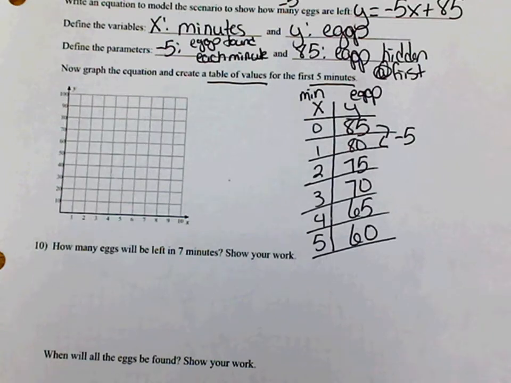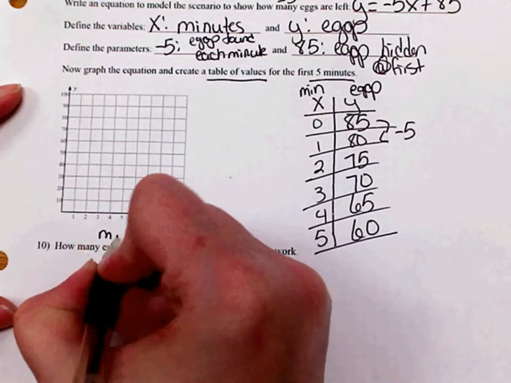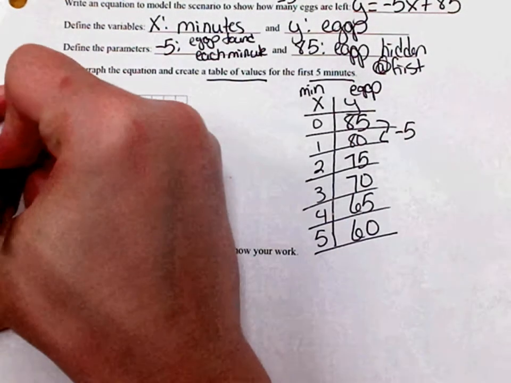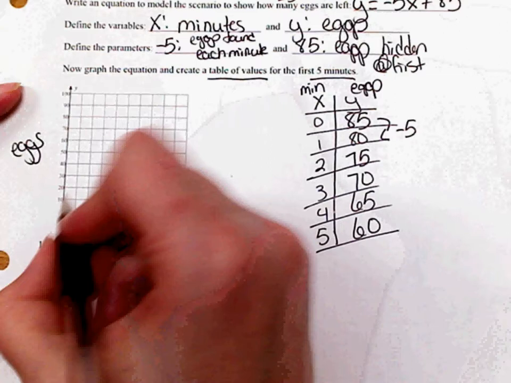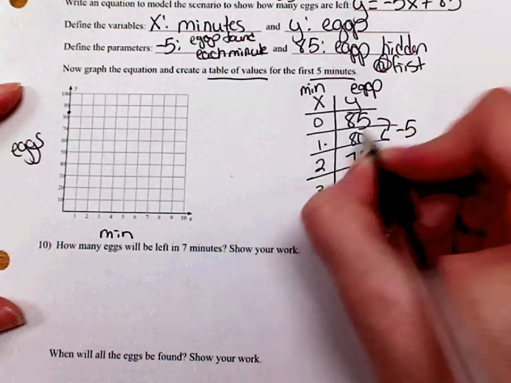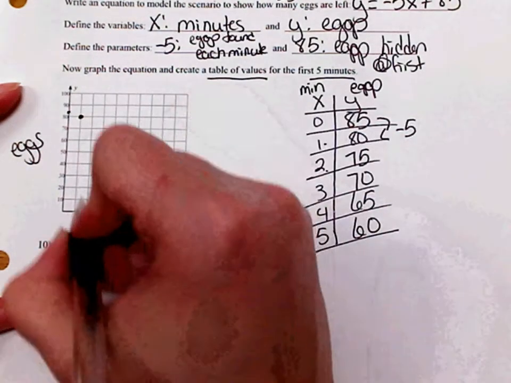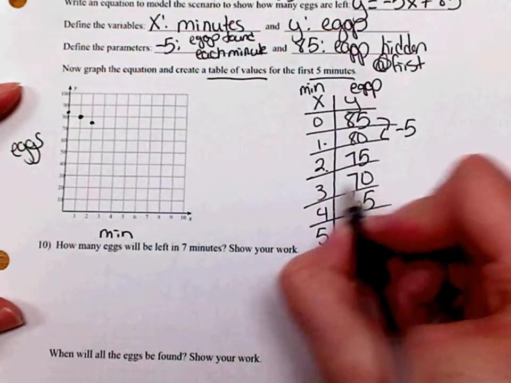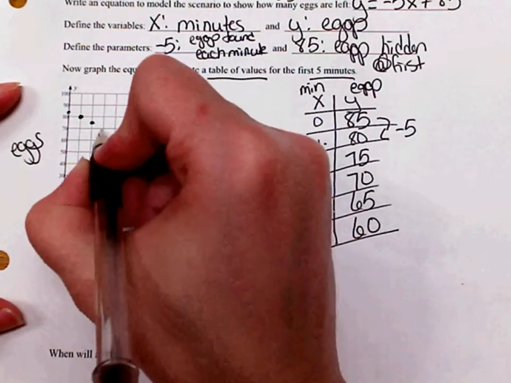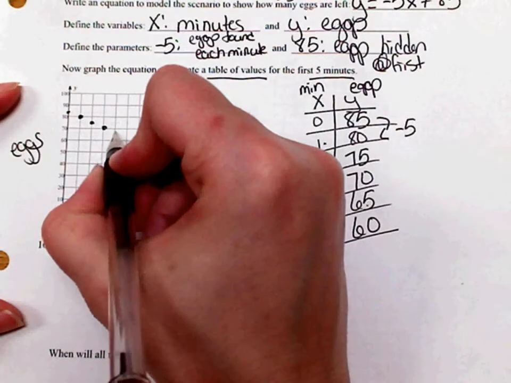So then you graph them. 0 on X, X is minutes. Y is eggs. So 0, you need to go to 85. 1, you need to go to 80. 2 is 75. 3, 70. 4, 65. 5, 60.